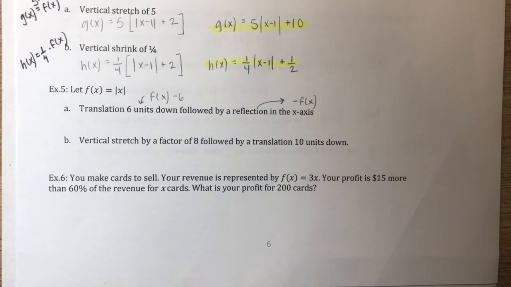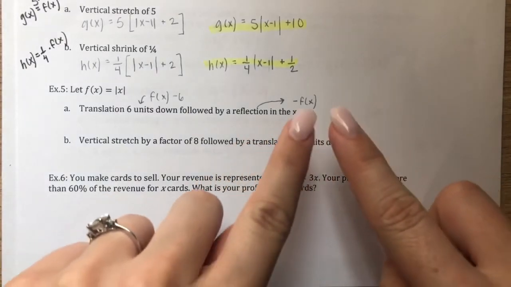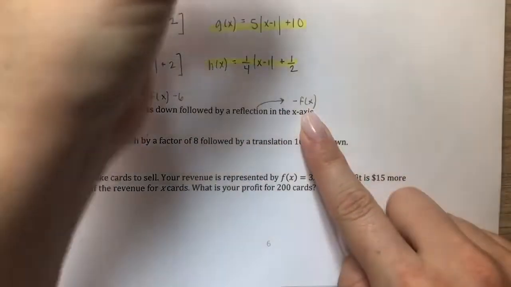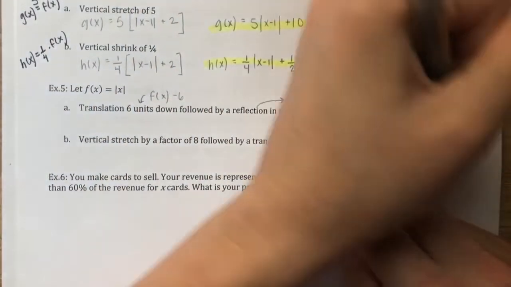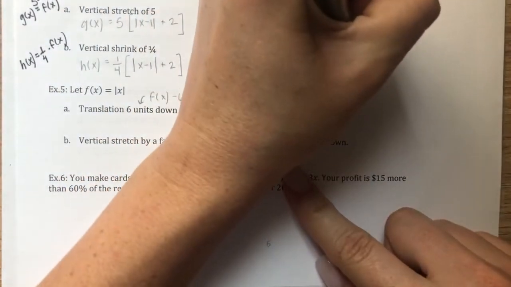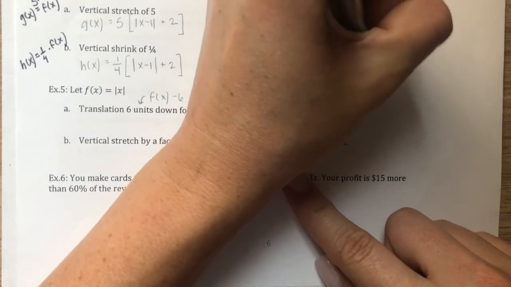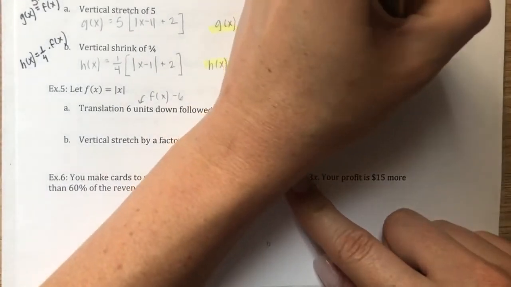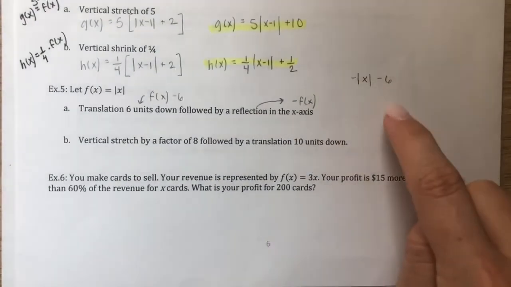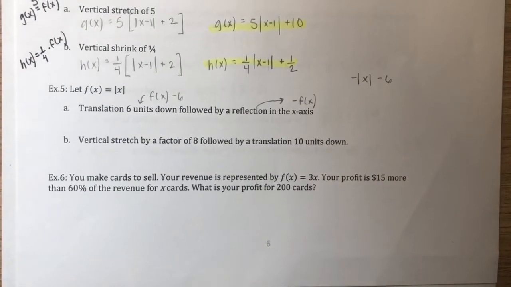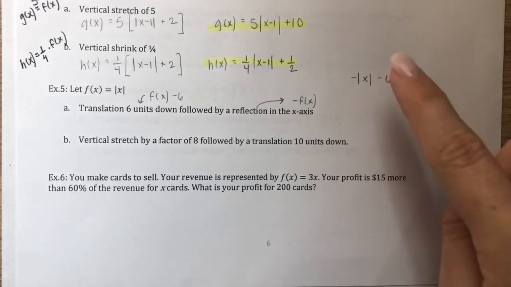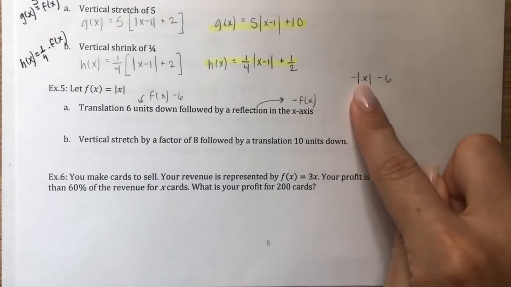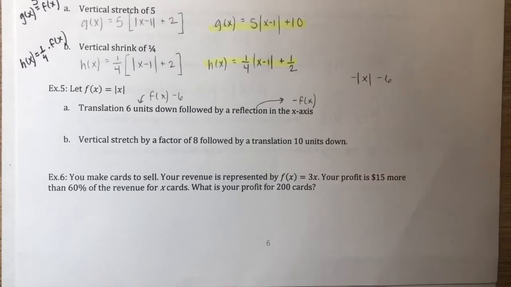So if I just wrote, say, negative, I'm going to write it off to the side. This isn't correct though, so don't write it down. If I were to write my function as negative absolute value of x minus 6, that looks like a reflection and a translation 6 units down. However, you have to make sure that it's written in the correct order, or else it'll follow order of operations. So this would technically be a reflection and then a translation.